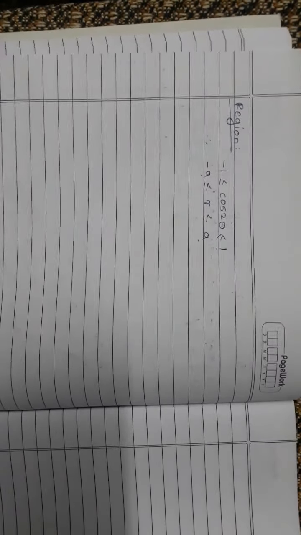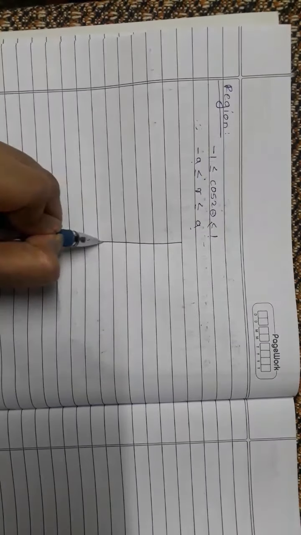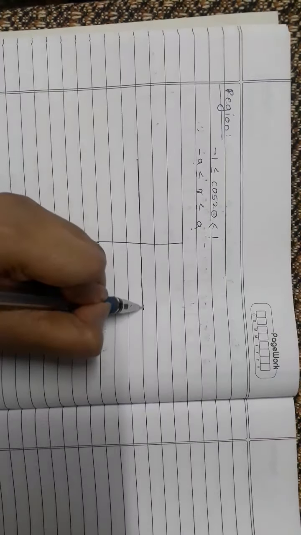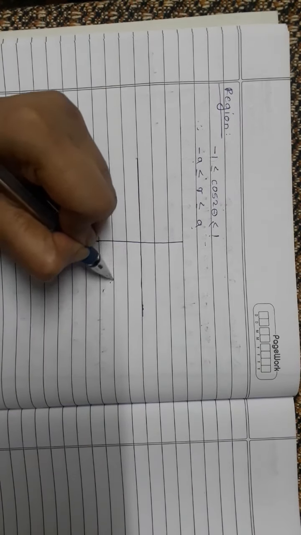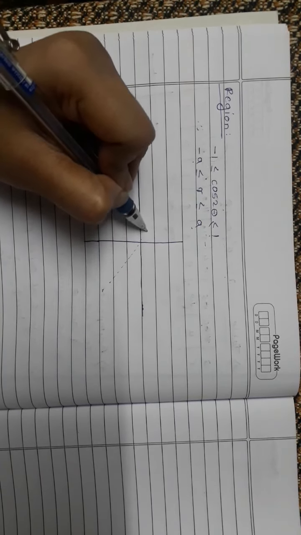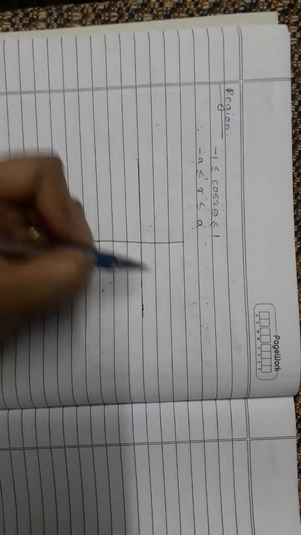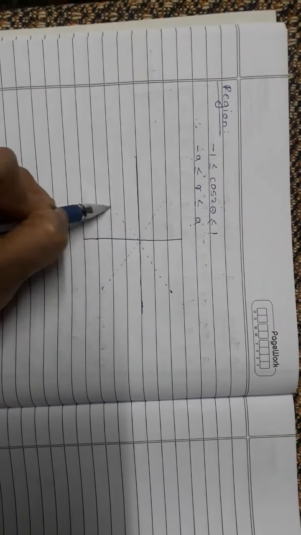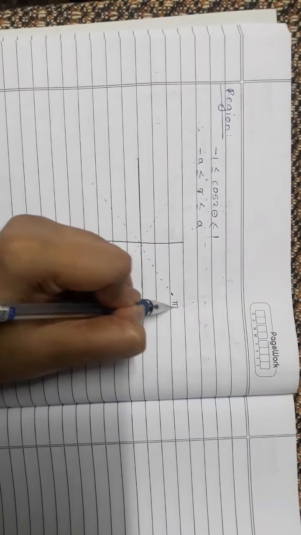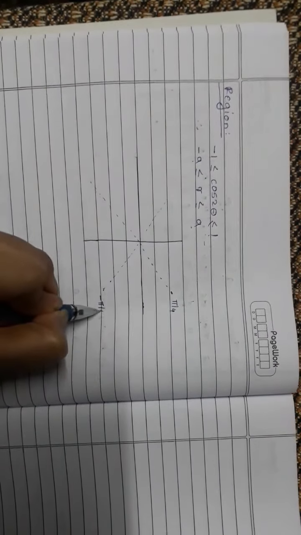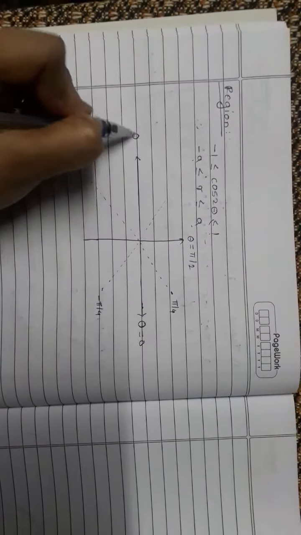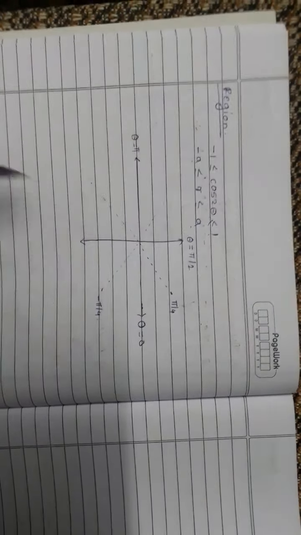Now let's try to trace the curve. As we have discussed earlier, these two are tangent at the pole, and what are they? This is pi by 4 and this is minus pi by 4. This is theta equal to 0, theta equal to pi by 2, theta equal to pi, correct?